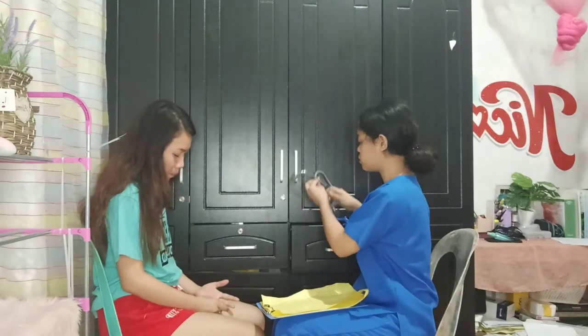So for the procedure, I am going to auscultate the heart of the patient. So I am going to use the stethoscope.